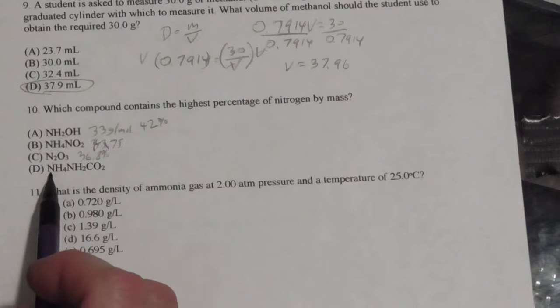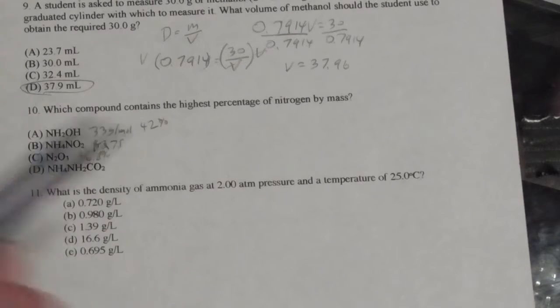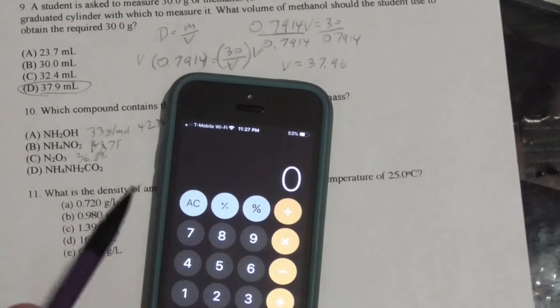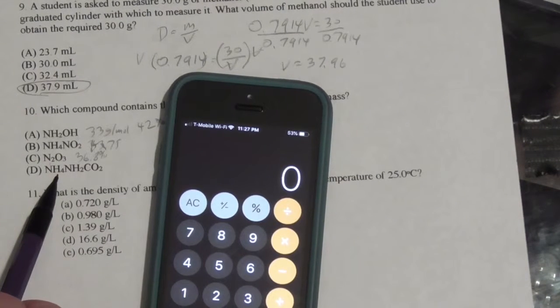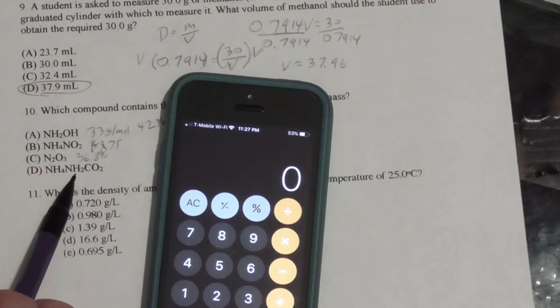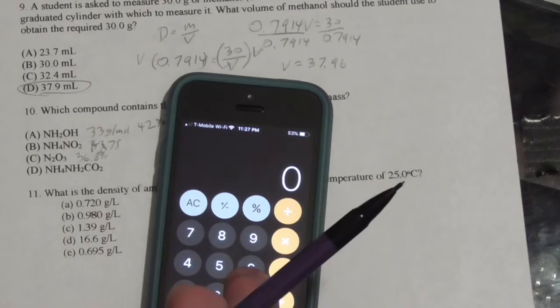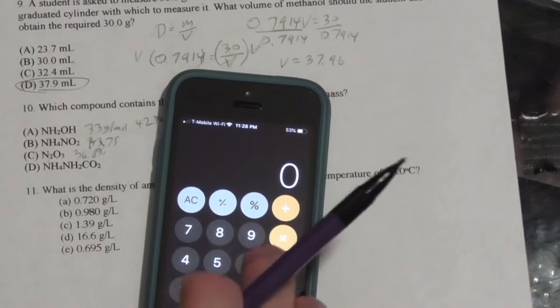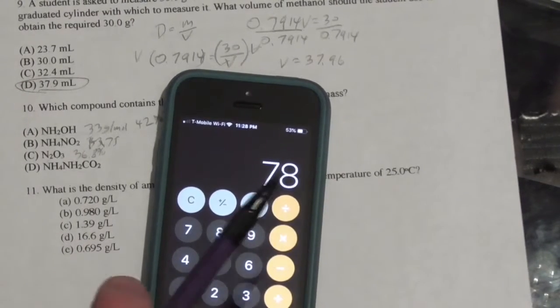The final one is 2 nitrogens, a carbon, 2 oxygens. I can already tell that my level of nitrogen there is going to be lower, but just to humor myself, 28 plus 4 is 32. 32 plus 4 is 36. 36 plus 12 is 48. 48 plus 32 is 80.